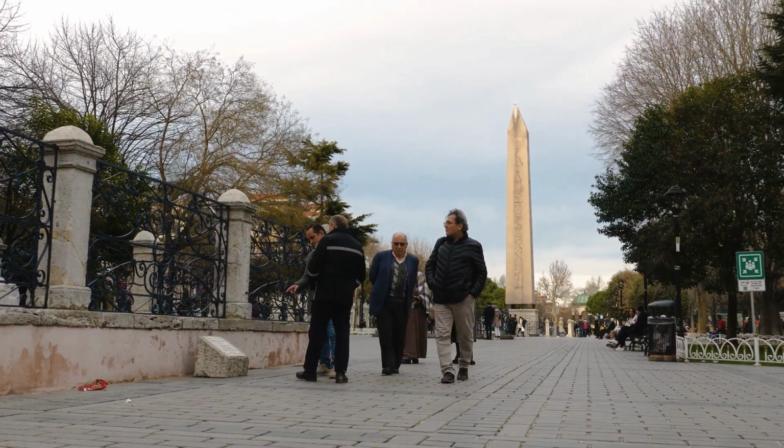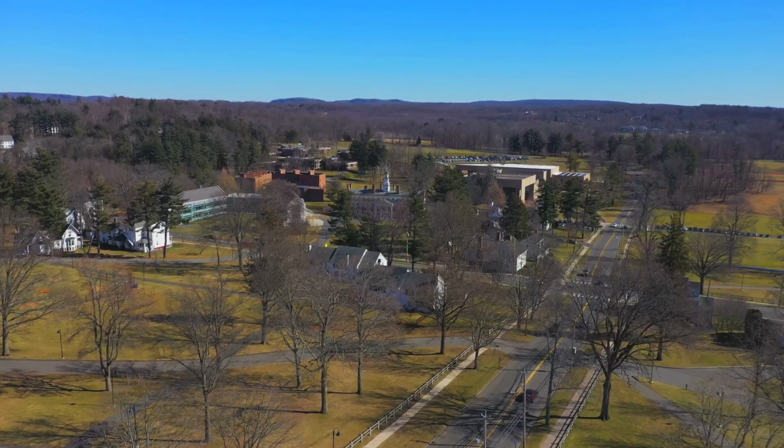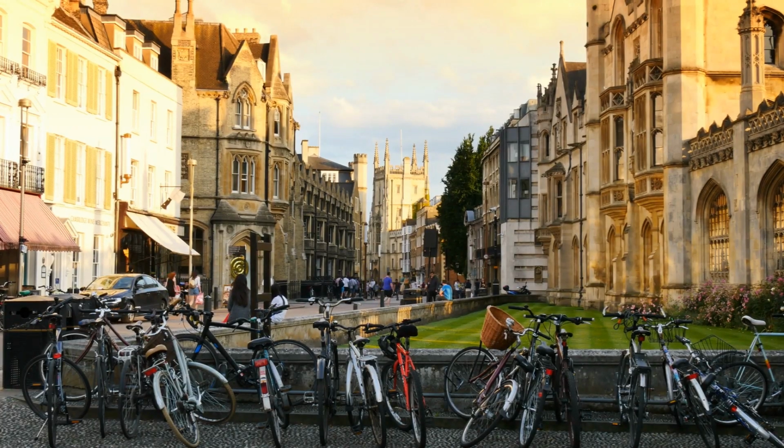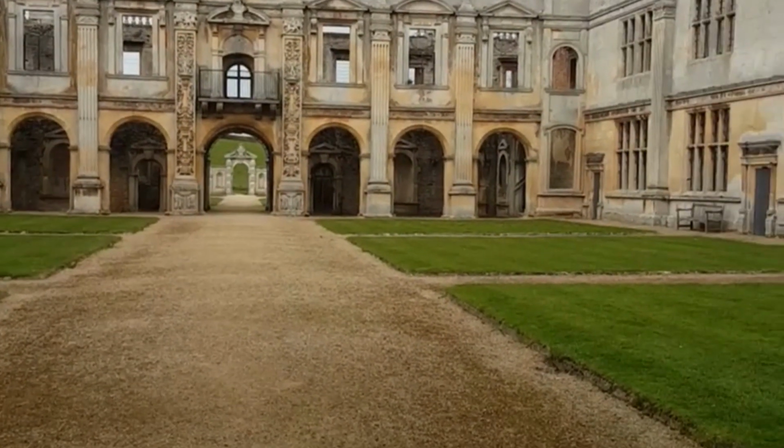In this segment, we're turning our focus to the world of academia. Many of the most prestigious universities, such as Harvard, Yale, Oxford, and Cambridge, have storied histories that are often celebrated. However, these institutions also have darker chapters that are less frequently discussed.